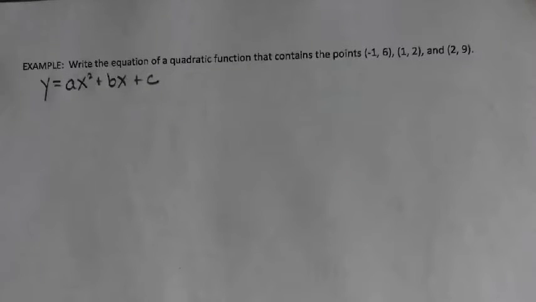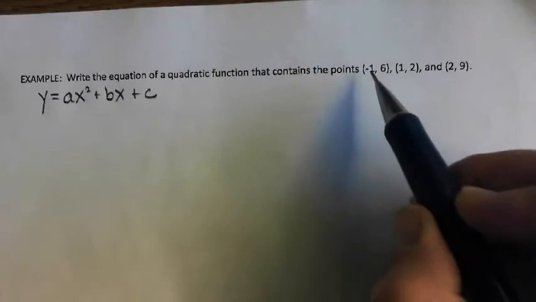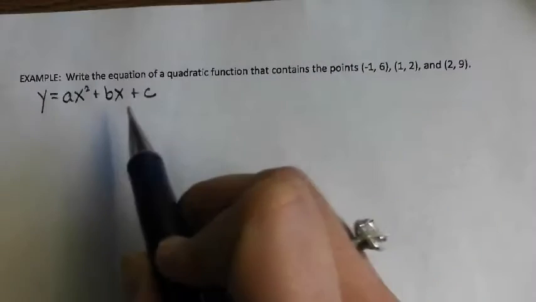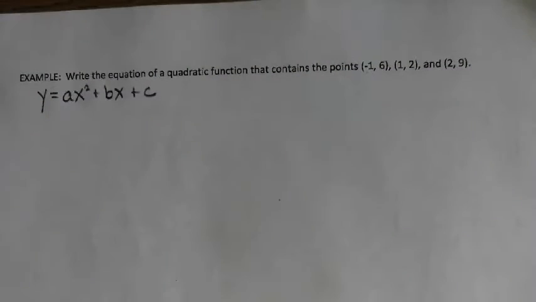Well, in this particular problem, we don't know a, b, and c. What we do know is an xy pair that will make that true, another xy pair that'll make that true, and another xy pair that'll make that true.